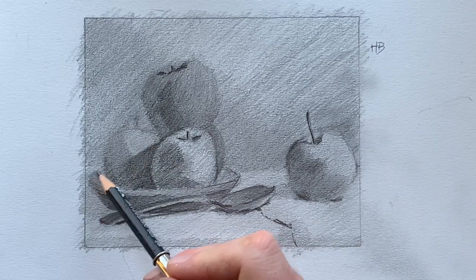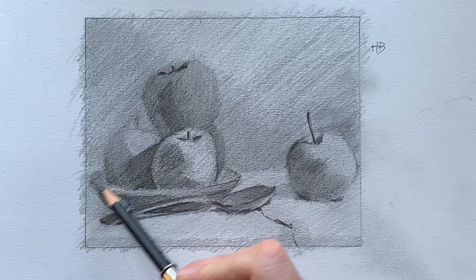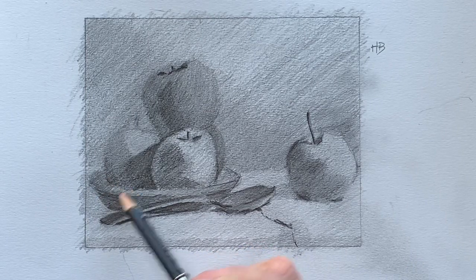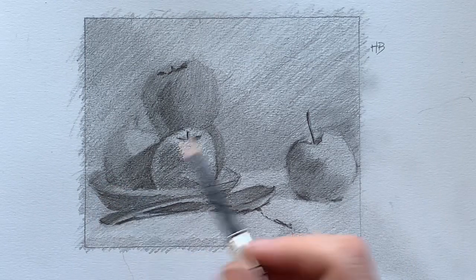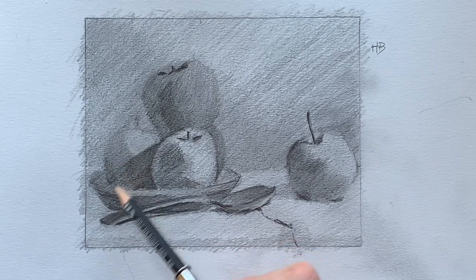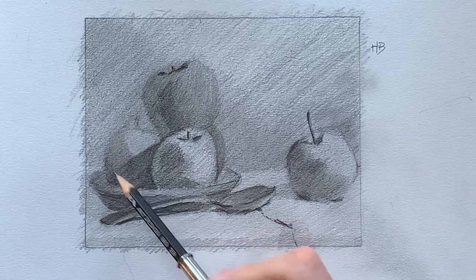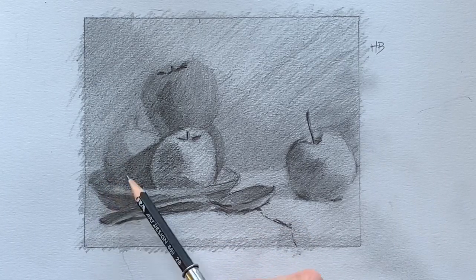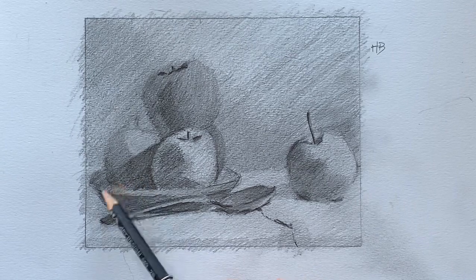And what we're going to do is darken up and simplify over here, by just letting some edges there merge into one.